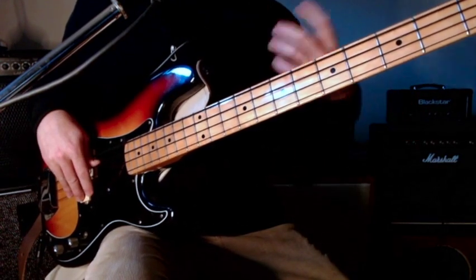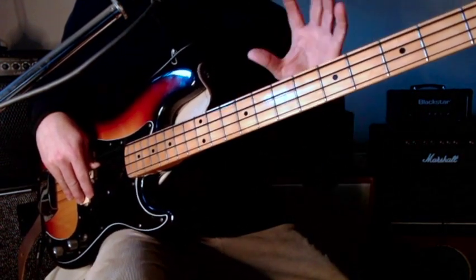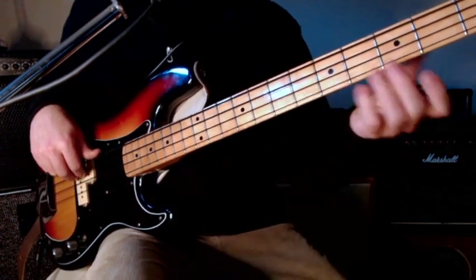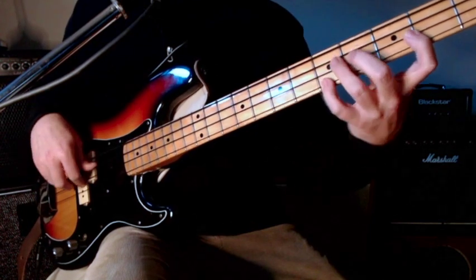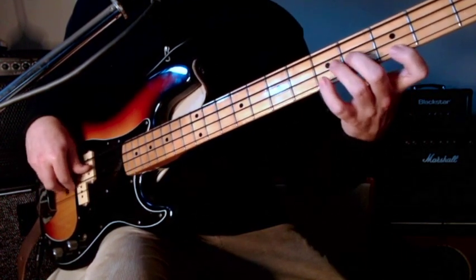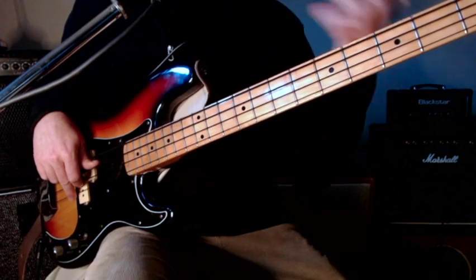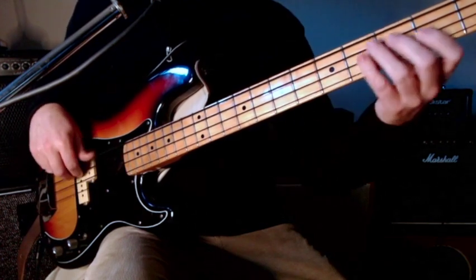So I can start to use it as a pivoting point. See that line I just borrowed from Phrygian there.